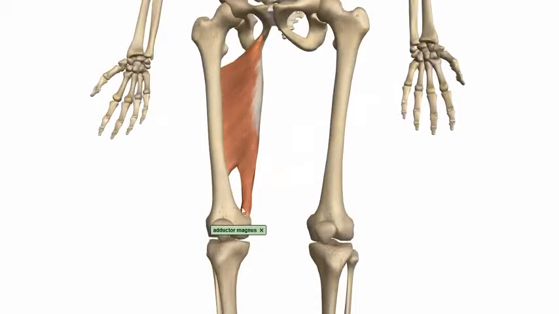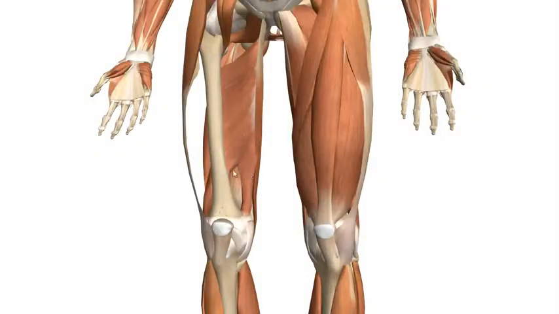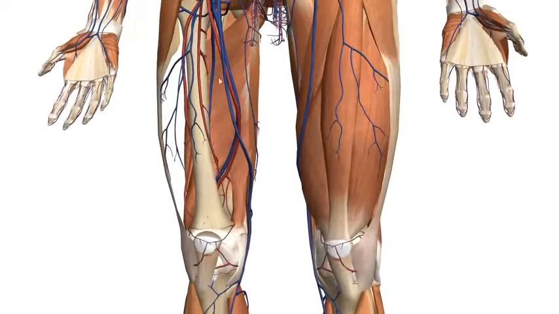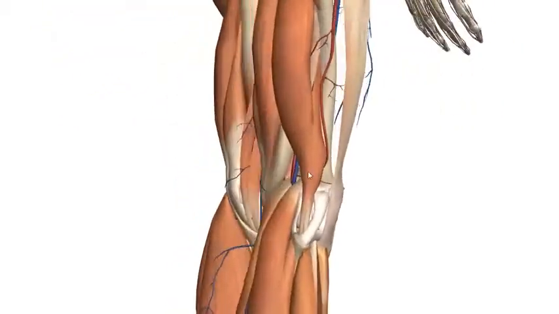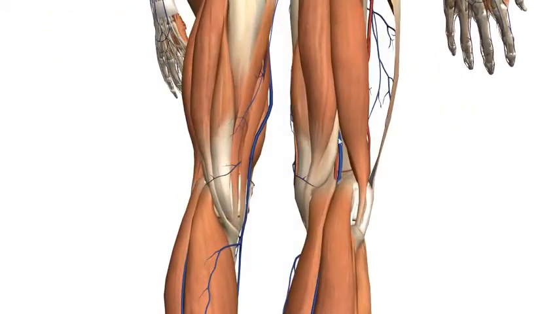And then you've got this little circular opening in the muscle. So this is known as the adductor hiatus, and this allows the femoral artery and veins to pass through. So if I just bring those in, you'll be able to see how they pass through this hiatus in the adductor magnus muscle to run into the popliteal fossa.